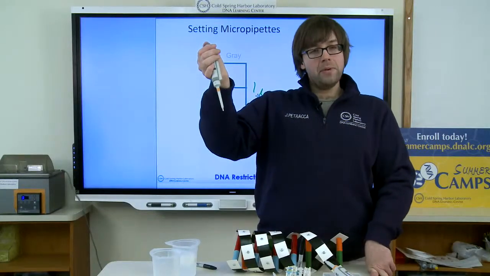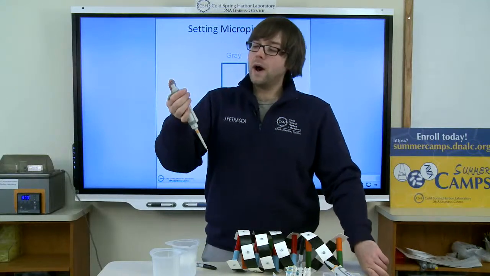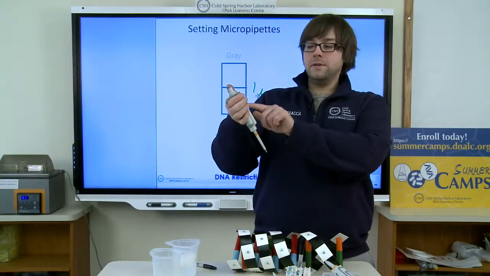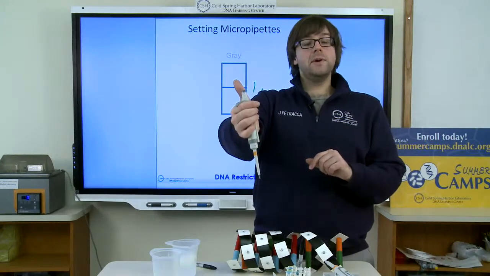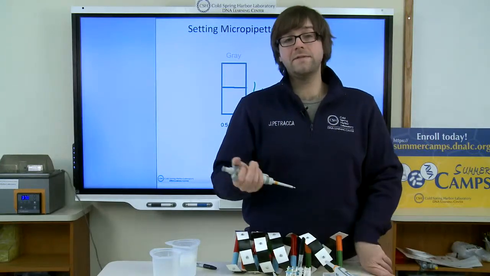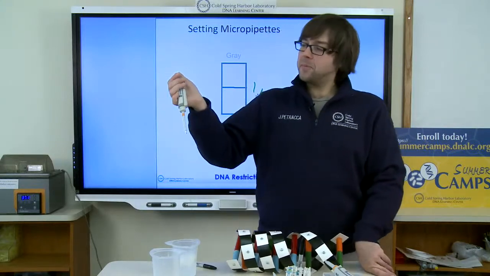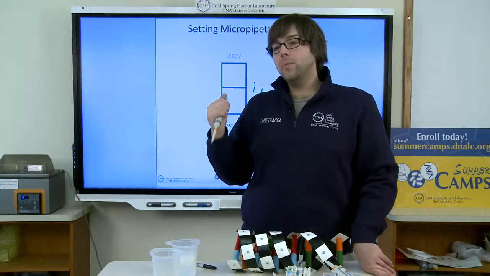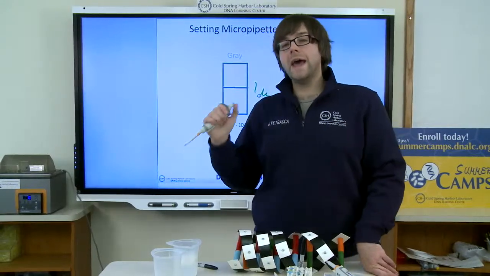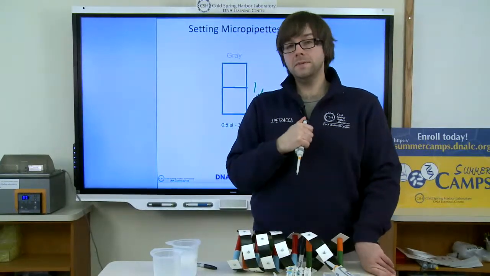The first stop is primarily just for measuring. Because we want to be precise, if we set the numbers for a certain value, we can push down to the first stop and take up a liquid, and we can be confident in the volume of liquid that we've taken up. The second stop has a little bit of a different purpose. That's essentially there to help push every last drop of liquid out of the pipette when you're transferring liquids from one place to another.